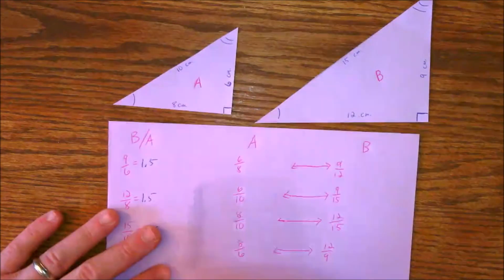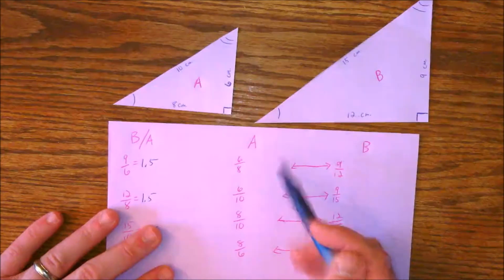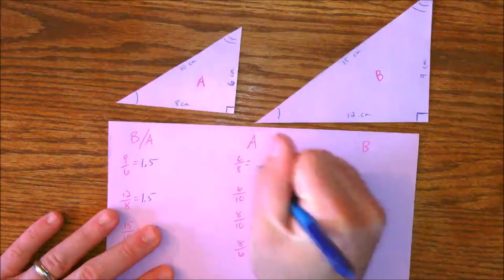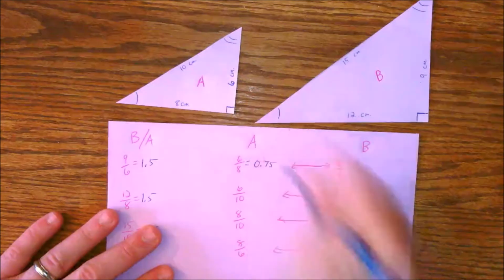So taking a look here, we're going to, again, take a look at corresponding sides. If I do 6 over 8 and do that division, I get 0.75.